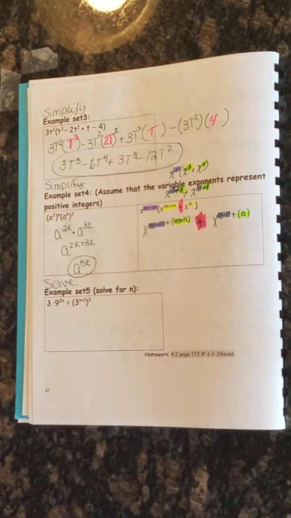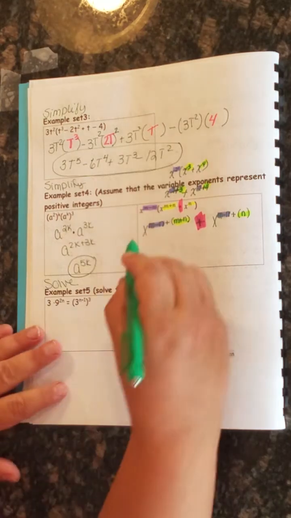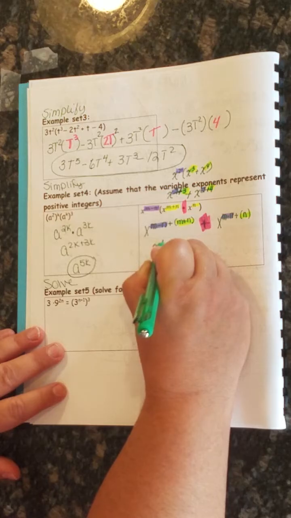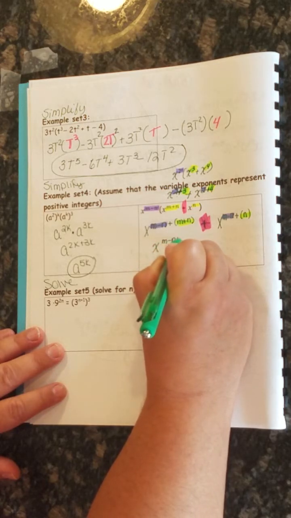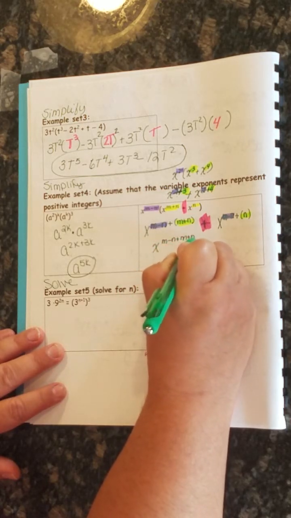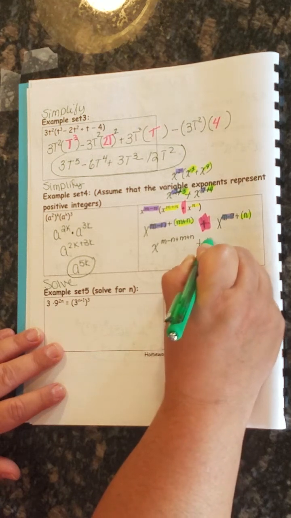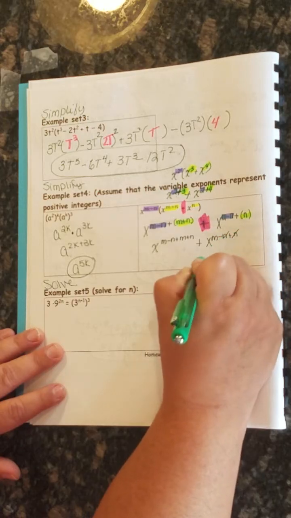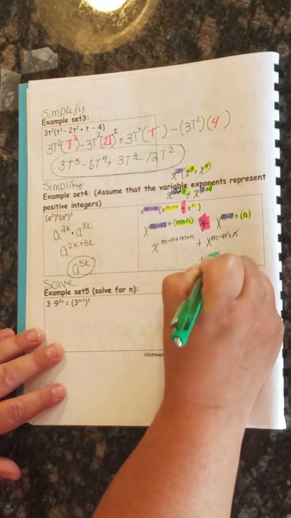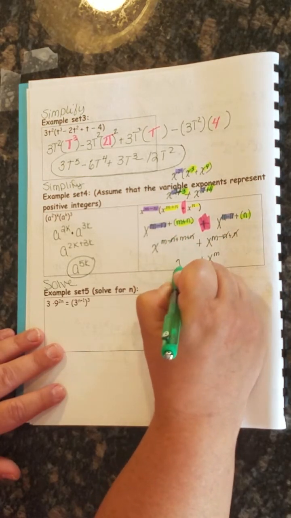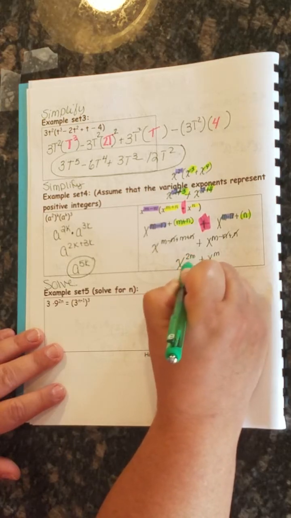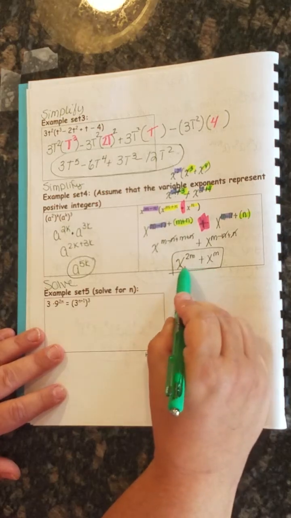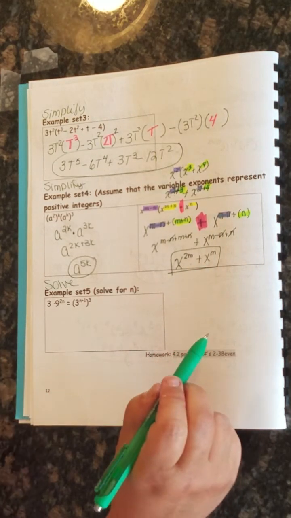That's all you did. Some people, again, could do that in their head, no problem. So this becomes x to the, again, do you really need to write this all out? If you do, go for it. Some people can do this in their head and realize these n's cancel, so you get x to the m. These n's cancel, so you get x to the 2m. These do not add together because they're not like terms, so that's your final answer.